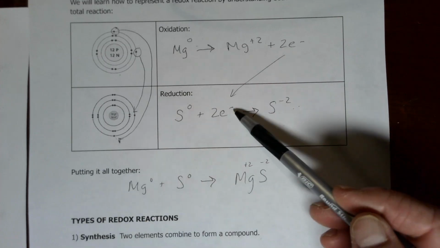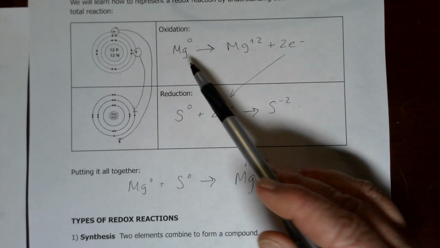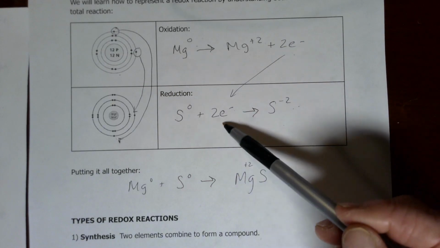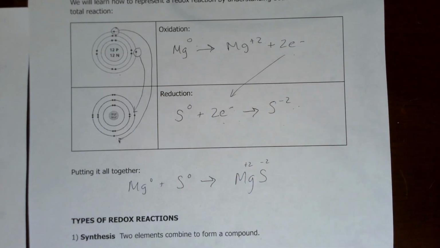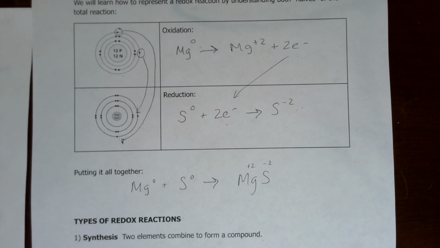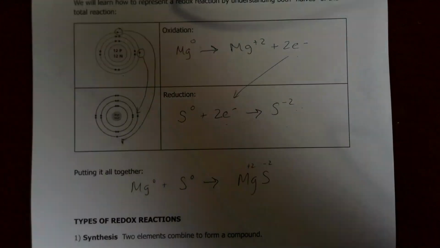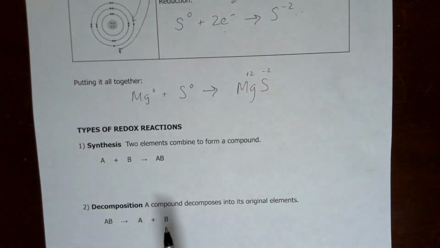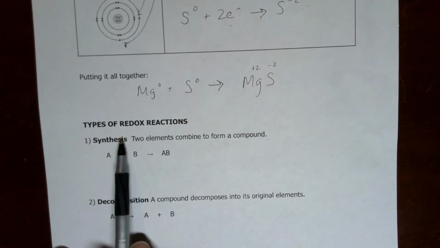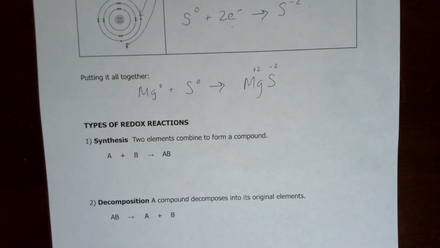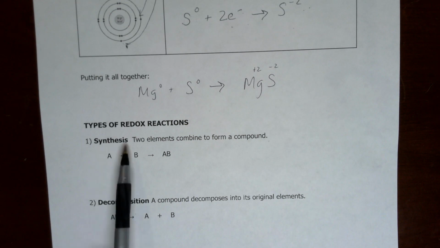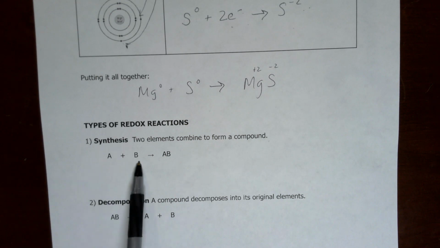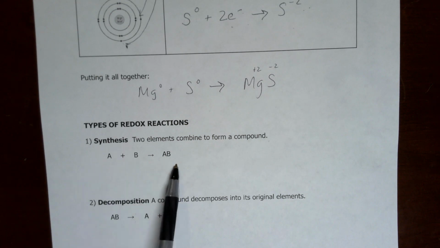But this is sort of breaking down where the magnesium lost those 2 electrons and the sulfur gained those 2 electrons. Now, the reactions where this happens, we've already studied these a little bit. Okay, common reactions that are considered redox reactions, where someone is losing electrons and someone is gaining them. The first type of redox reaction is synthesis, where we have 2 elements, element A and element B, becoming a compound, right?